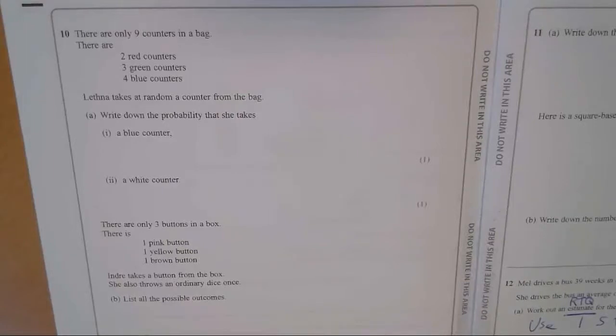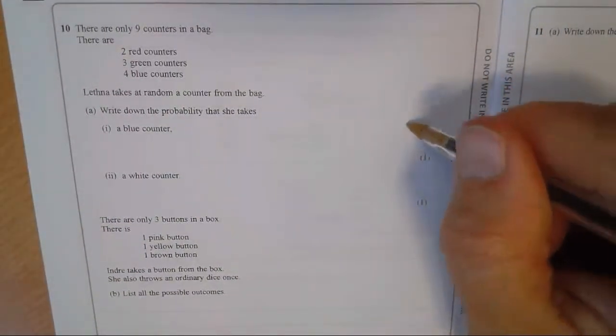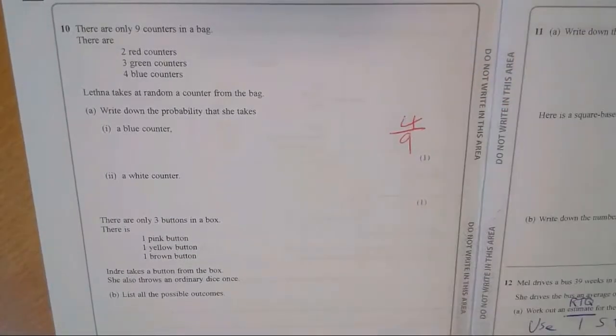Question 10. There are only 9 counters in a bag. There are 2 red, 3 green, 4 blue ones. Lethna takes at random a counter from the bag. Write down the probability she takes a blue counter. 4 out of the 9. Nearly everyone got that one right.